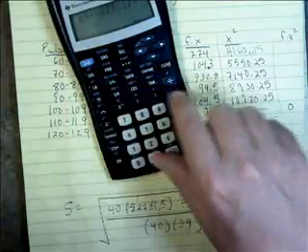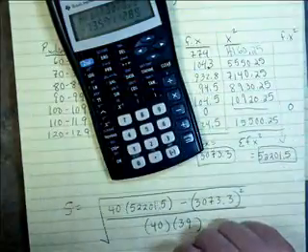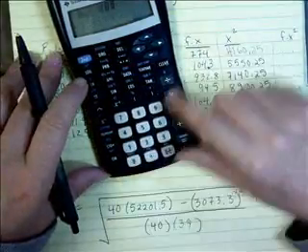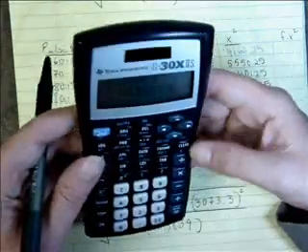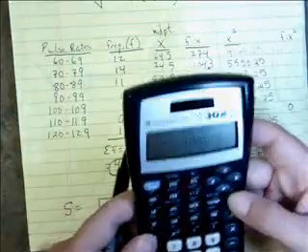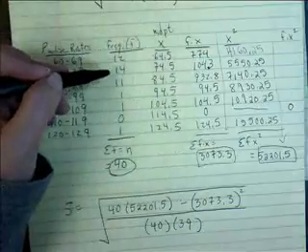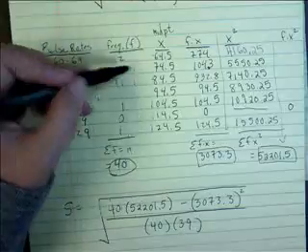I'm going to square that. And I end up with a negative value, which means something's terribly, terribly wrong. Divided by 40, divided by 39. Okay. So anytime you end up with a negative value like this, you know you've made a mistake in your computation. So let's go down through here and see if I can pick this up.